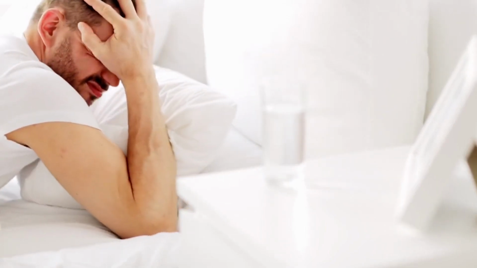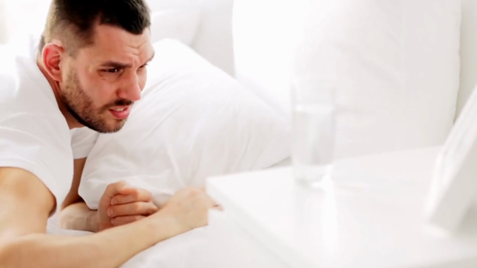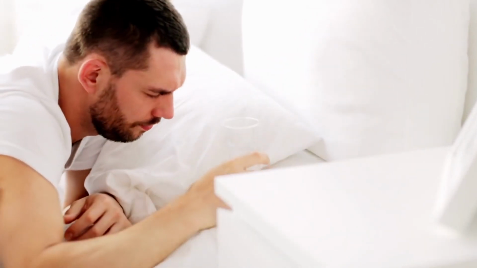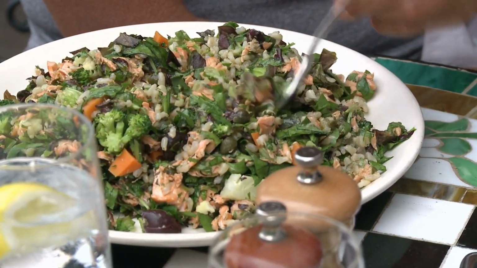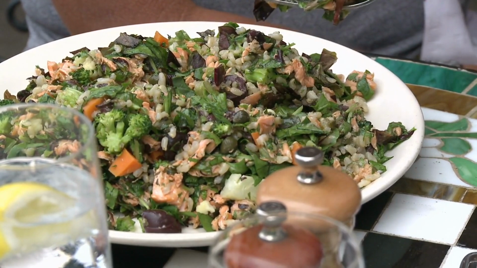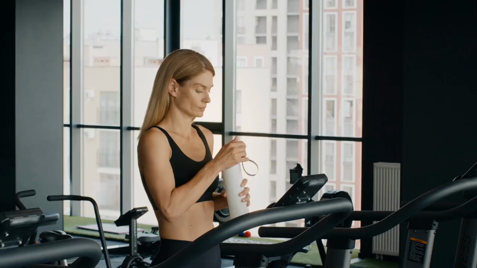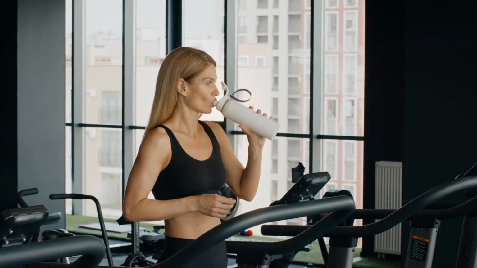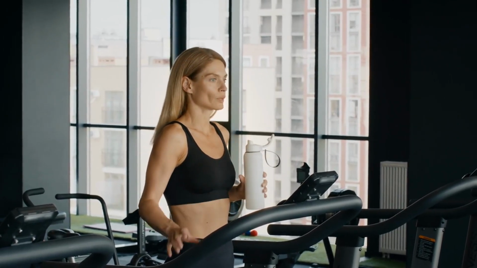Stay hydrated. Drink plenty of water or electrolyte-rich fluids before, during, and after consuming alcohol to combat dehydration. Consume nutritious foods. Eat a balanced meal before drinking alcohol and replenish your body with nutrient-dense foods the following day to aid in recovery. Rest and recover. Allow your body ample time to rest and recover from the effects of alcohol and Ozempic.